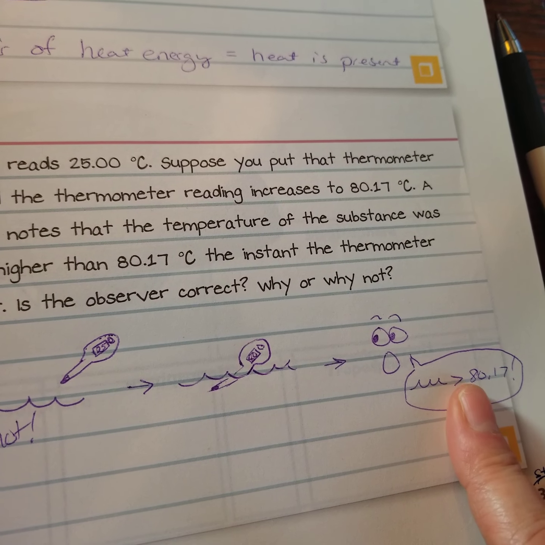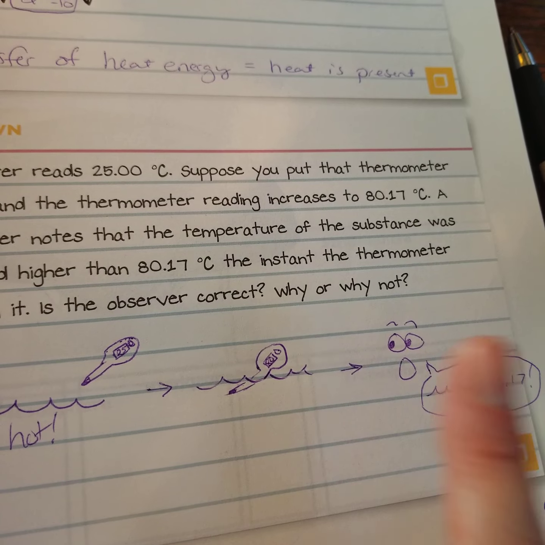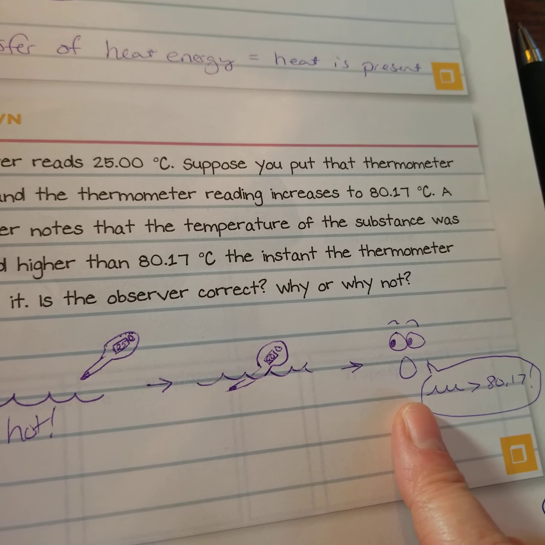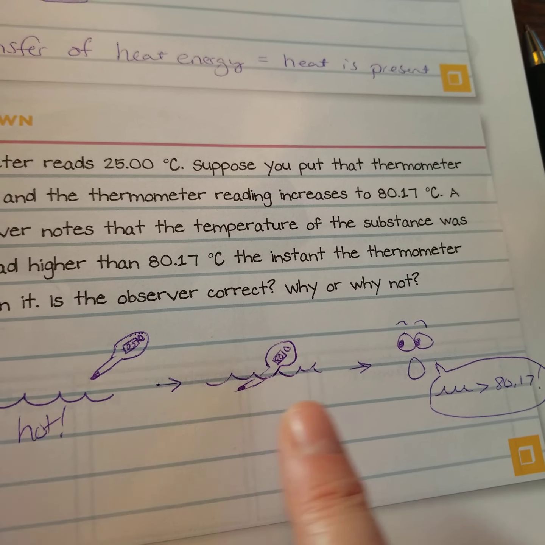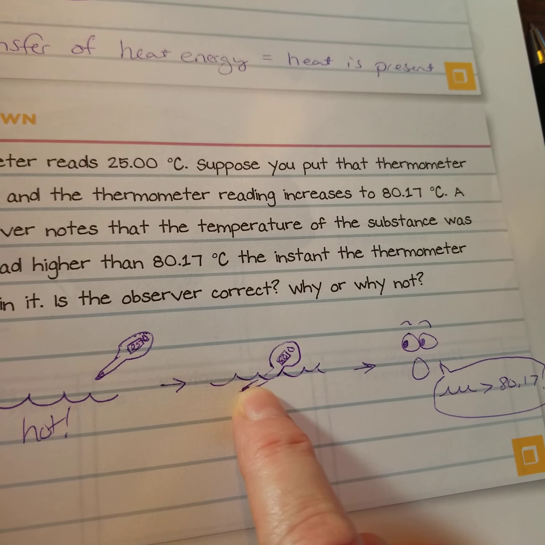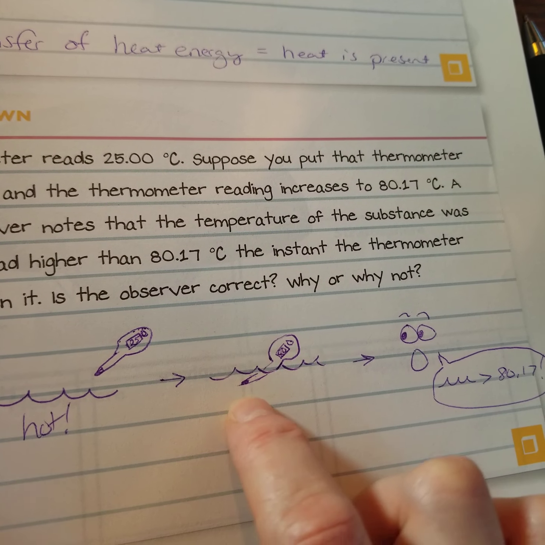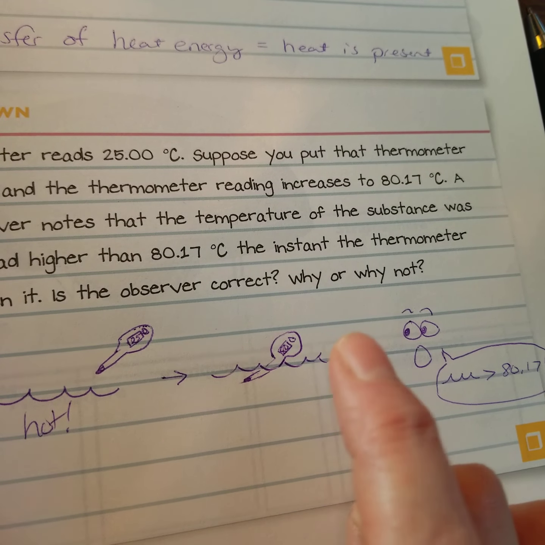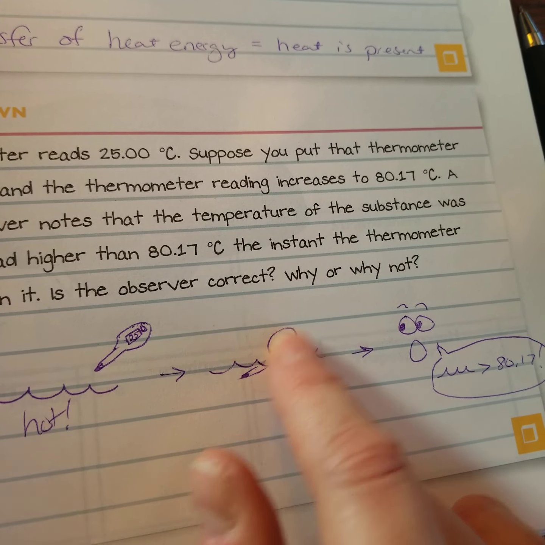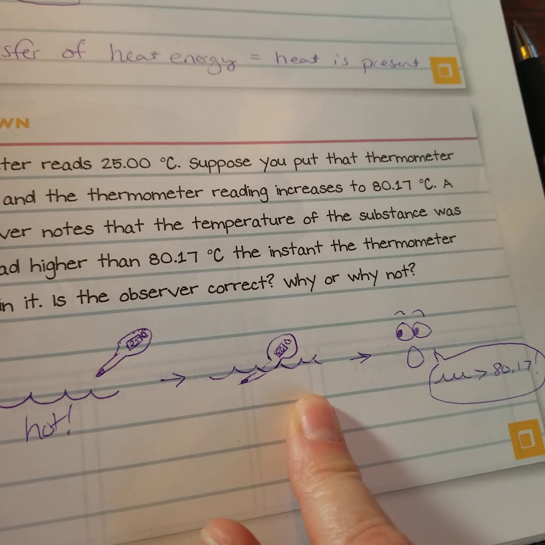According to the answers, yes, the astute observer is correct, because that water transferred some of its heat energy to the thermometer when it was put in. So it was higher, and then the thermometer got put in, and the temperature of the water lowered.